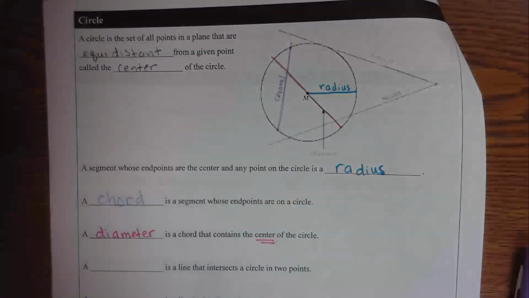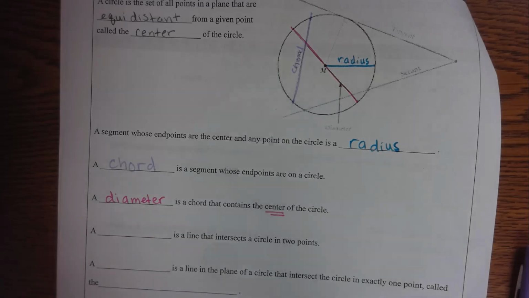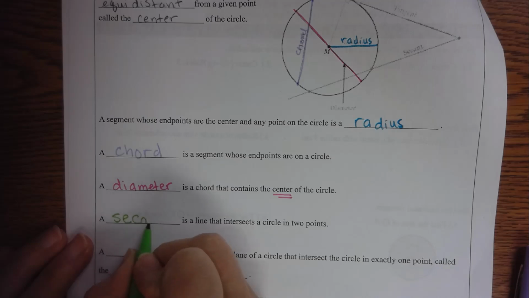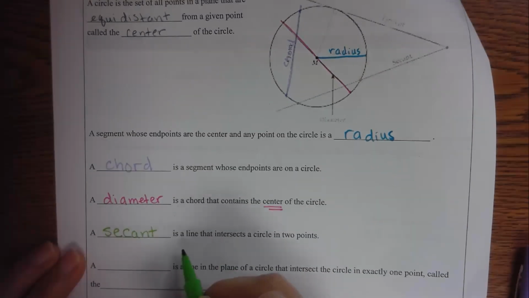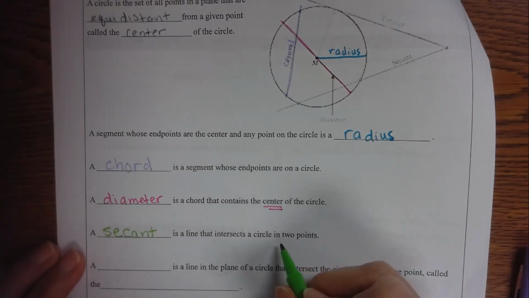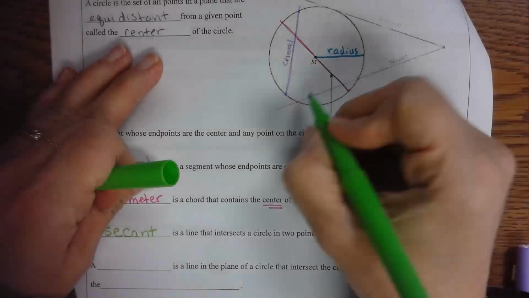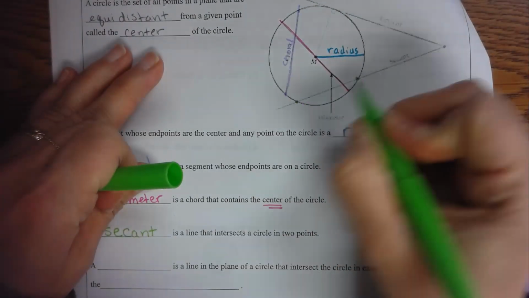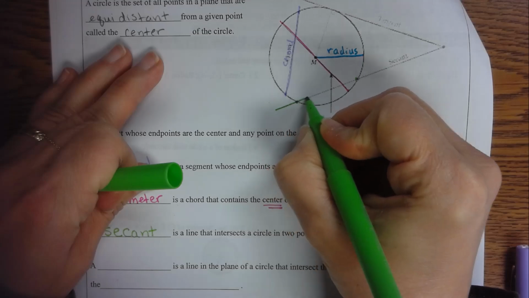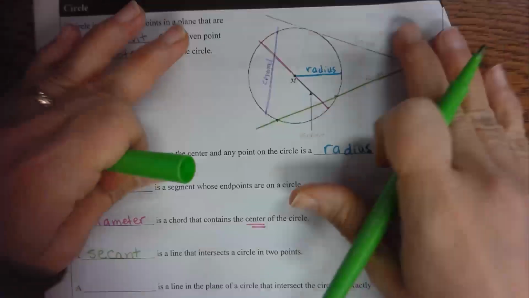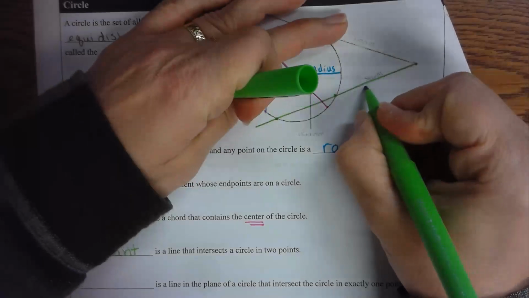A secant, the next one, is a line that intersects a circle in 2 points. Here's the 2 points, and that's a secant. It intersects it in 2 points. See? That's a secant.